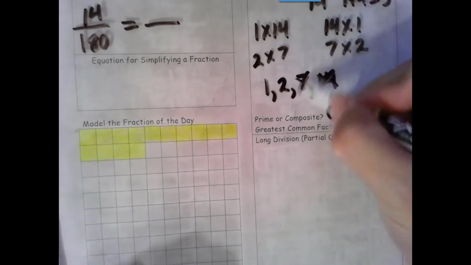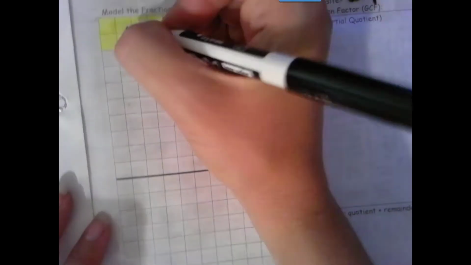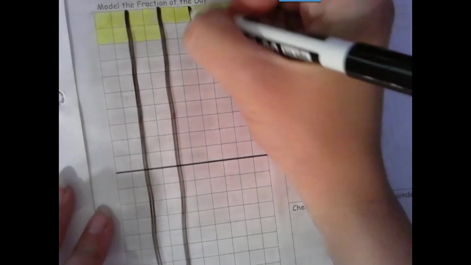Okay, let's try 2. Remember to keep your shaded separated from your unshaded.